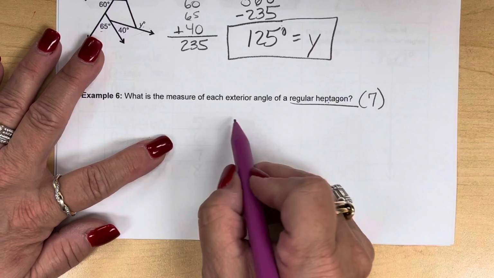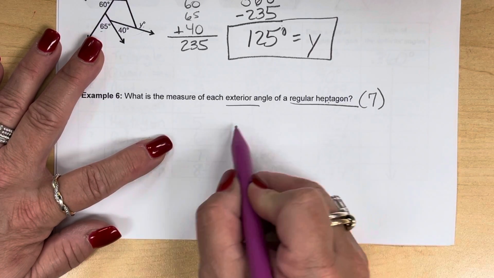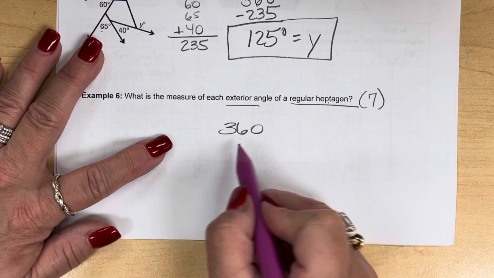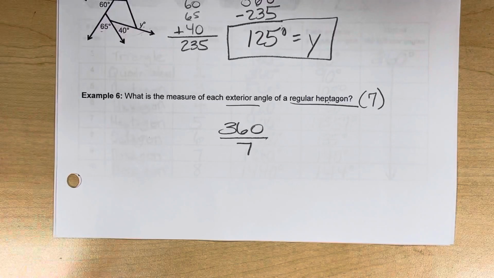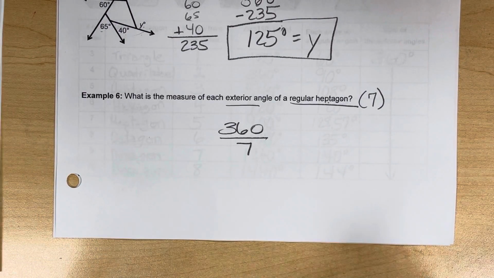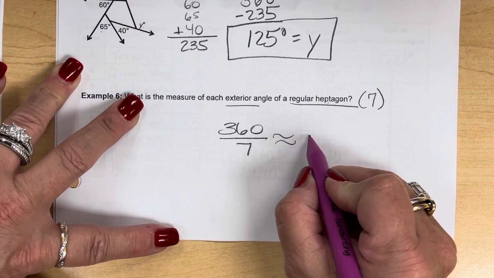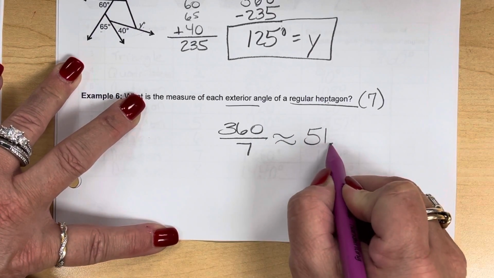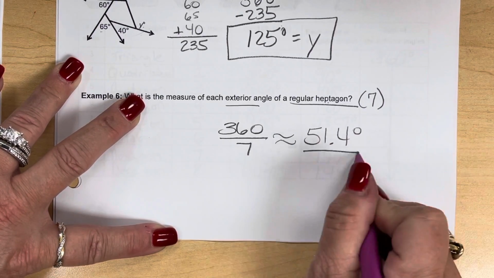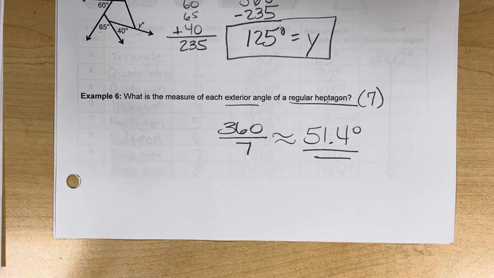And all you have to do here is, if it's exterior, that's going to be 360, and you're going to divide that by 7, and when you do, you get a long decimal, okay? Always round it to the tenth unless I tell you otherwise. So approximately, you would be looking at 51.4 degrees for the exterior.